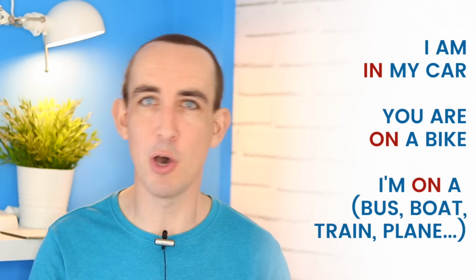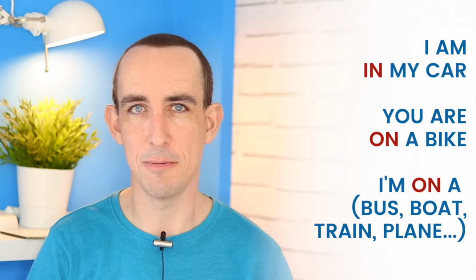Okay, so we've talked about the enclosed space before. So I'm driving, where am I? I'm in my car. For a bike, you are on a flat surface, the seat, so you are on a bike. But for public transport, we use on. So I'm on a bus, on a boat, on a train, on a plane. And that's everything I have to say about transport.